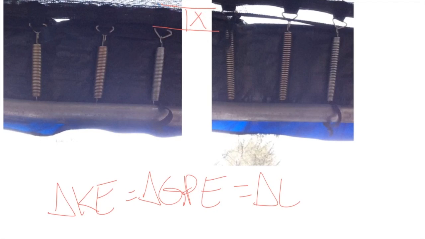Earlier, we said that there is EPE stored in the springs of a trampoline that allows people to jump so high. This is because when you do work on a spring, the work done on the spring is converted into EPE. Once the stretched spring is released, the stored EPE is converted into KE. This is explained by the law of conservation of energy, which states energy can neither be created nor destroyed, only transformed. From this law, we can derive the equation delta KE equals delta GPE equals delta EPE.